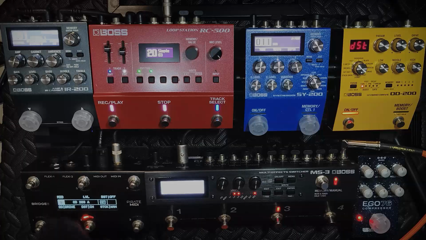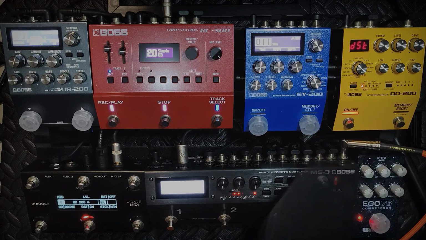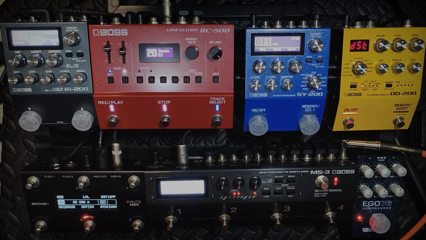In order for us to know what the CC number of any parameter is, in this case the middle knob for the 3-band EQ of the OD200, we will need to go into our manual to find the information for the CC numbers for each parameter.